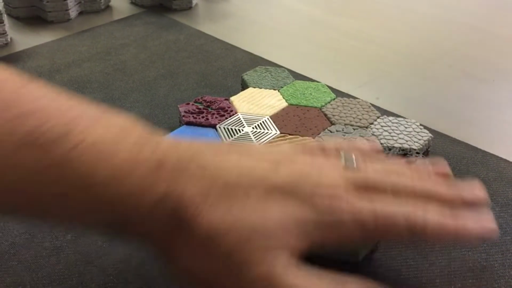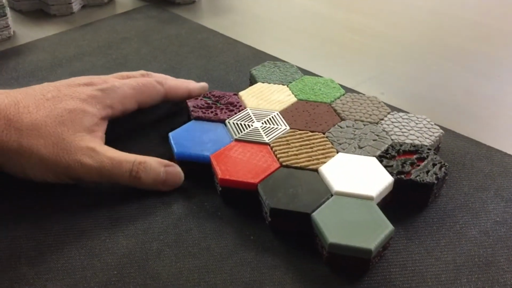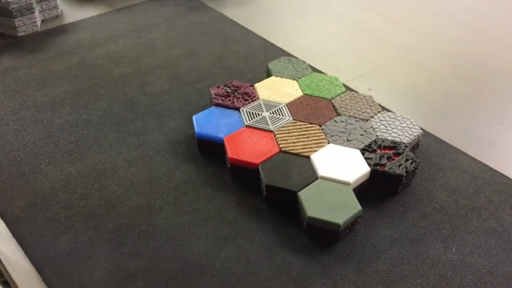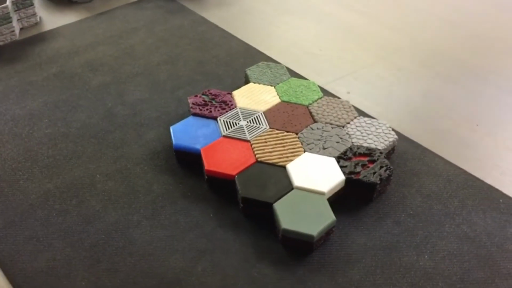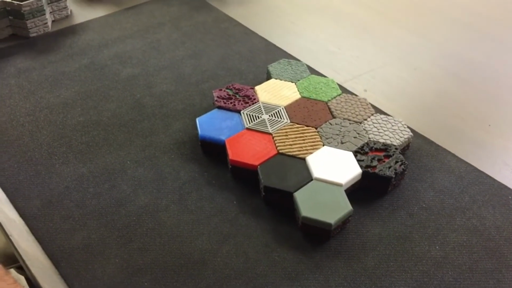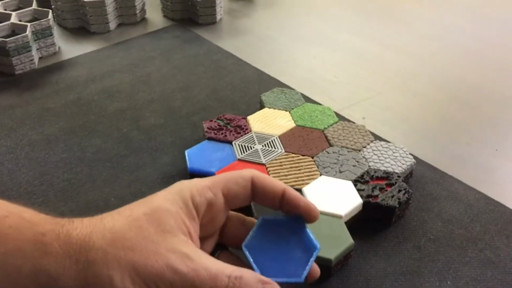So we have a bunch of these tiles right here. Now we have a couple other things that we're working on. We've seen where people want to make water look more realistic, and so we've created a couple tiles to help with that. And so here's one of them.